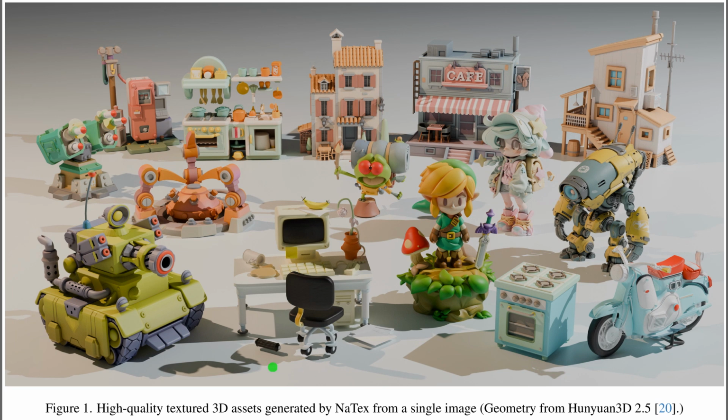Figure 1 shows a whole scene of stylized three-dimensional assets, all textured from just a single reference image. The textures stay crisp across complex shapes, which means edges, tiny details, and rounded parts all look clean and consistent. The collection also mixes characters, props, and buildings, so it highlights that the method generalizes across very different object types.